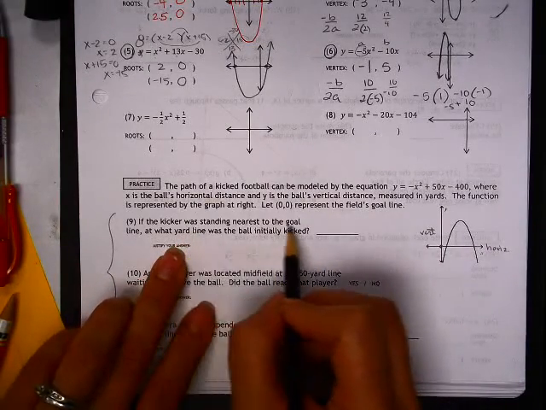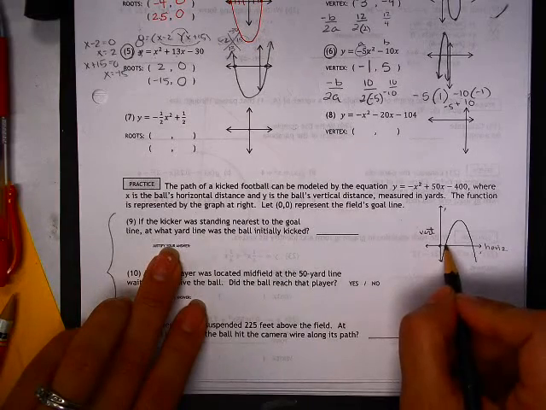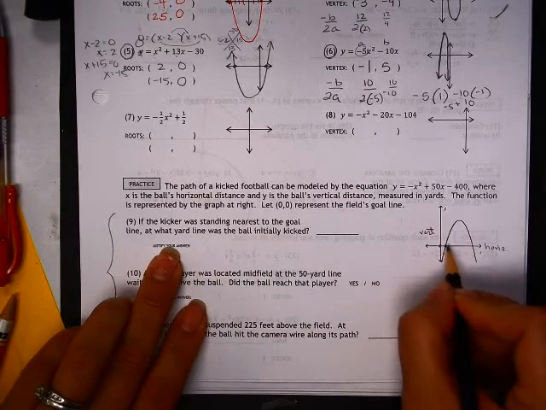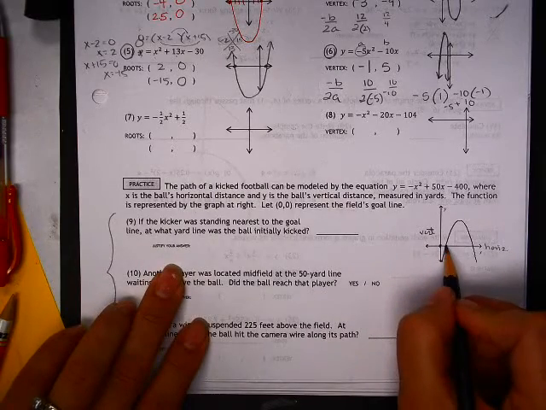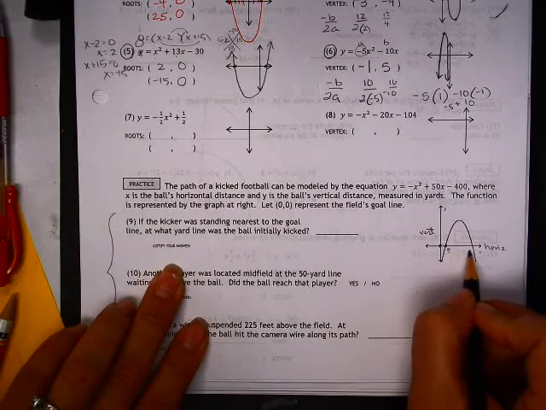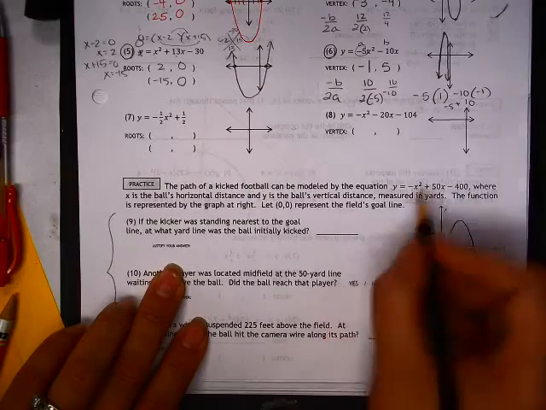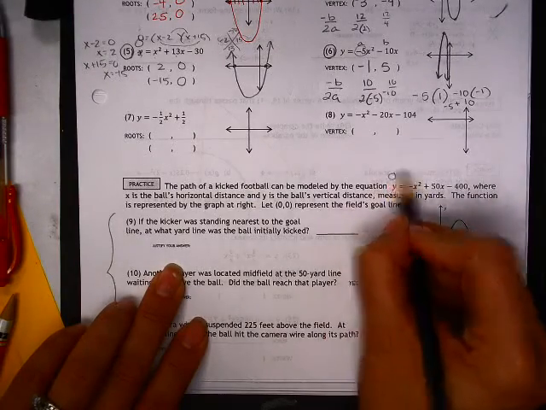So if the kicker was staying nearest to the goal line, so right here, where is this? Where is it that he kicked the ball? That's our question. So what we really need is we need our roots. So we need to know when that is equal to 0.